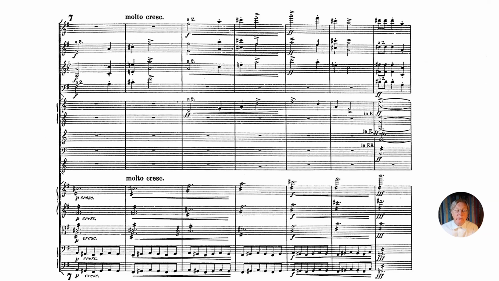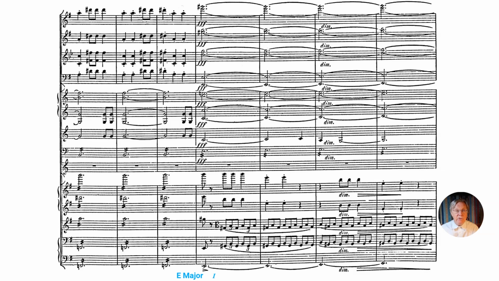The winds and horns repeat P1A in F-sharp minor and build up to a dominant of E minor. This resolves to E major, the beginning of section 2 of the coda. The trumpets enter triumphantly with S2A from the first movement, accompanied by the X motif in the violins.